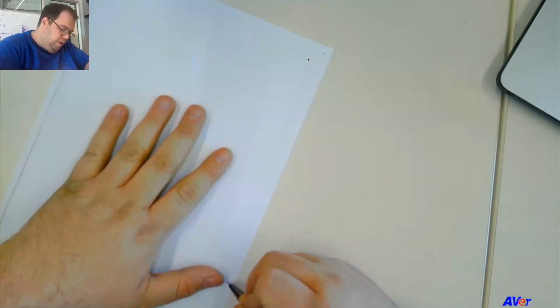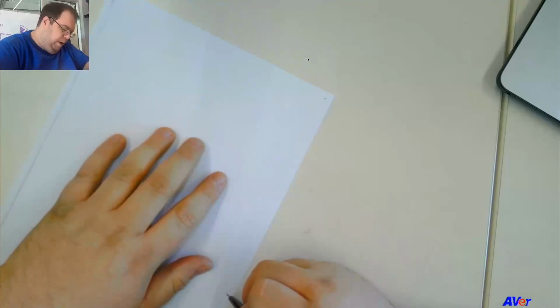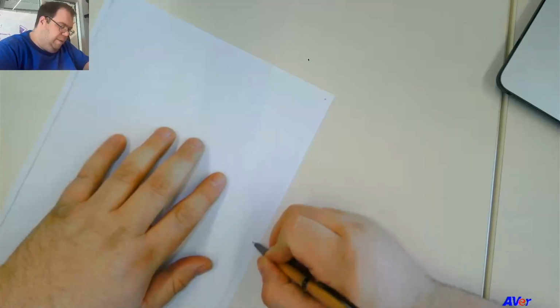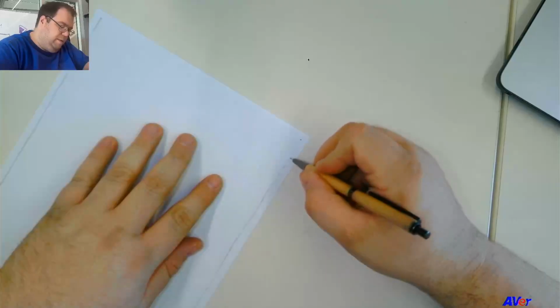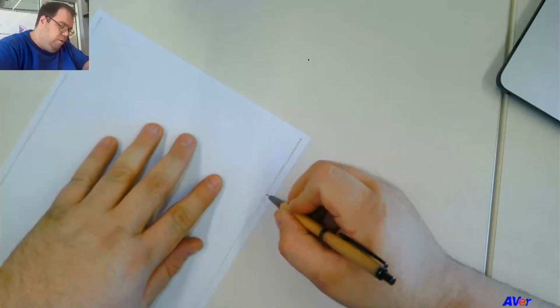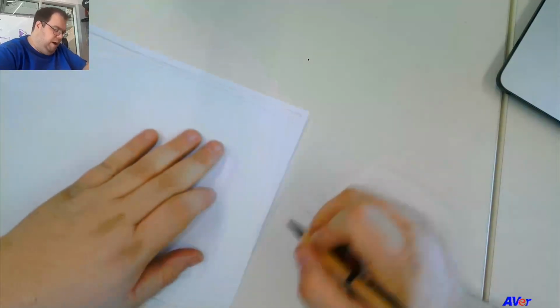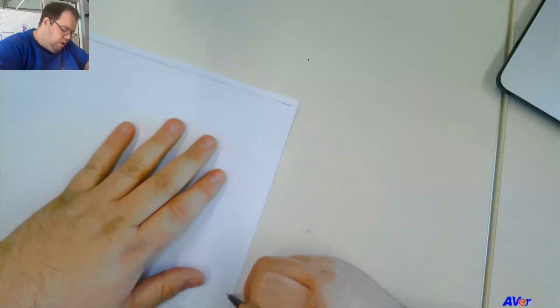Also, since we're not doing this with the drafting tools, your paper is not taped down to the table or your drafting board in the case later. So you're free to be able to rotate it around into whatever is the most comfortable way for you to make a straight line.